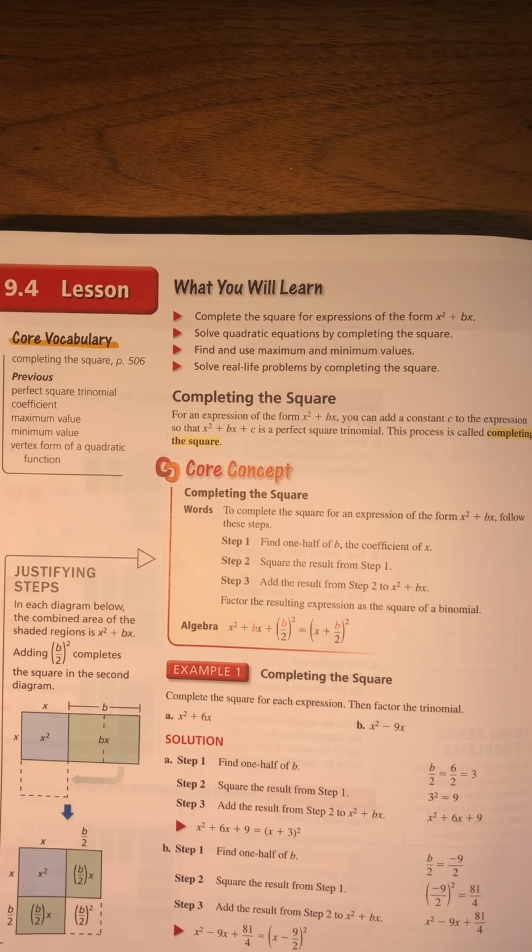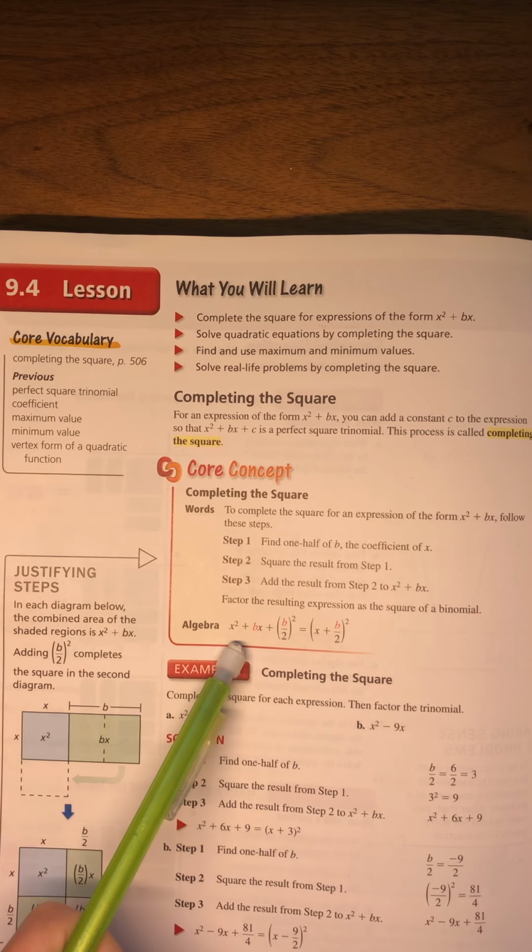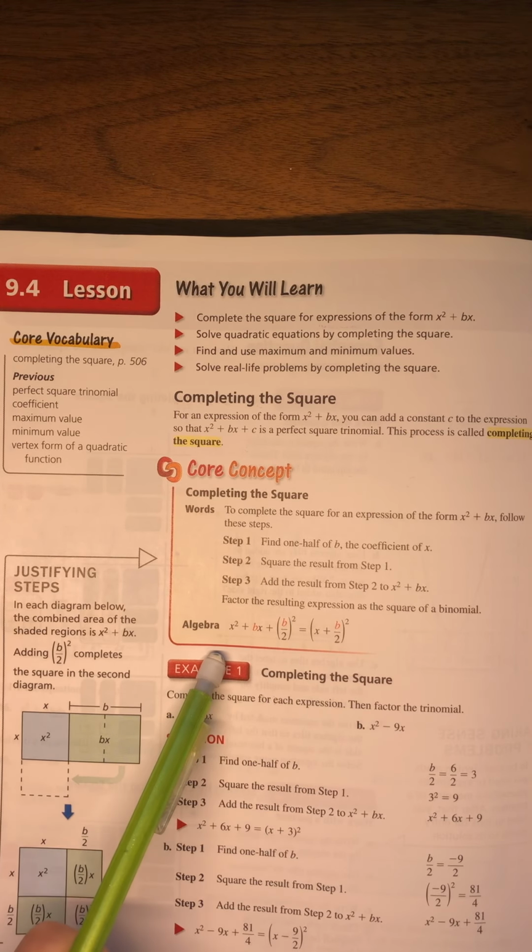We're going to do some monitoring progress questions from section 9.4, which is completing the square. So this is our textbook. This is the actual book, but you can go and look on the online textbook if you want to follow along with what I'm talking about.